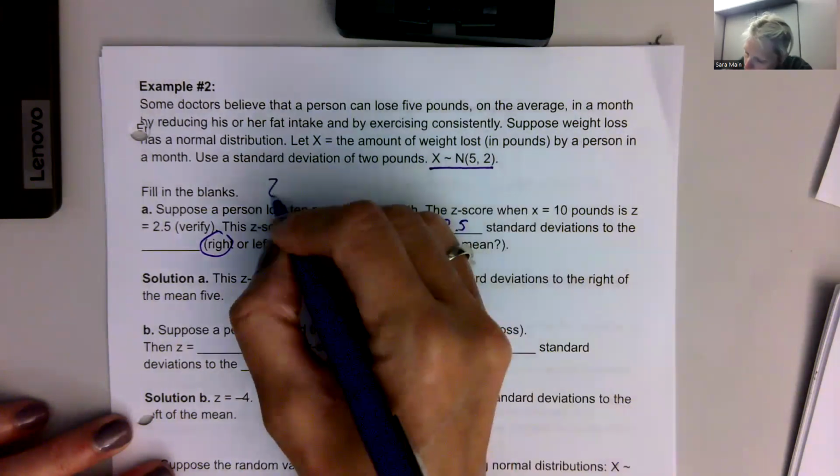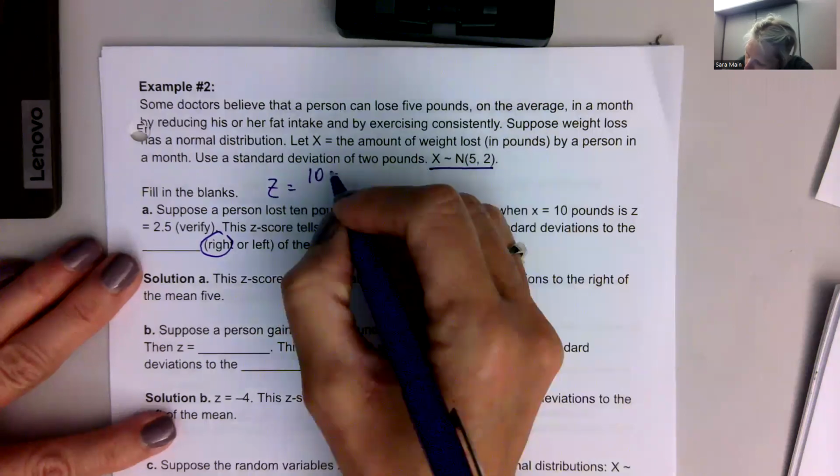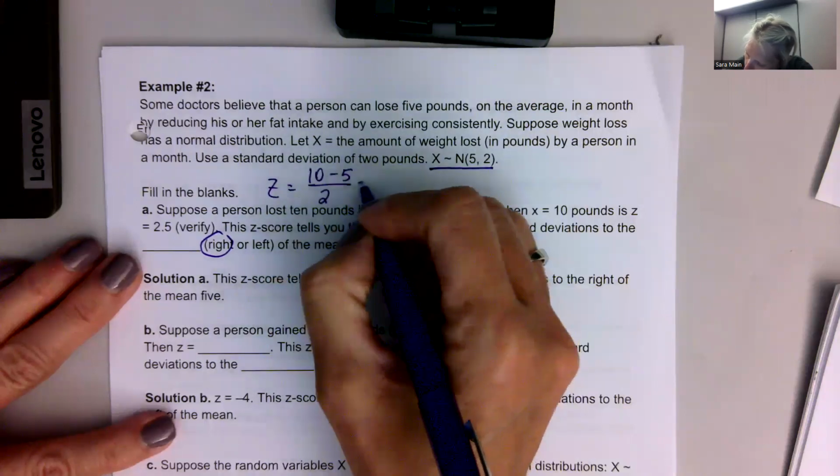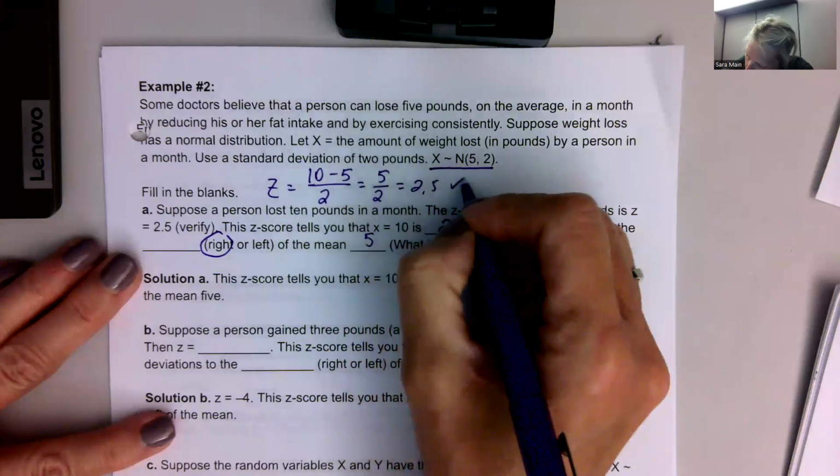Let's go ahead and calculate this. They lost 10 pounds, subtracting the mean of 5, divided by 2, which is 2.5. So we verified that.